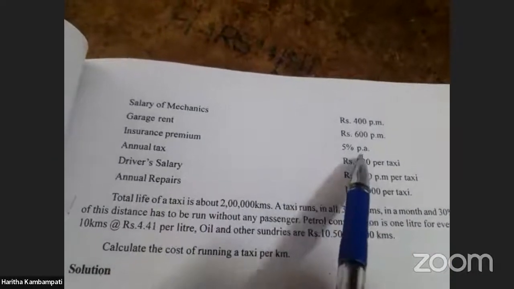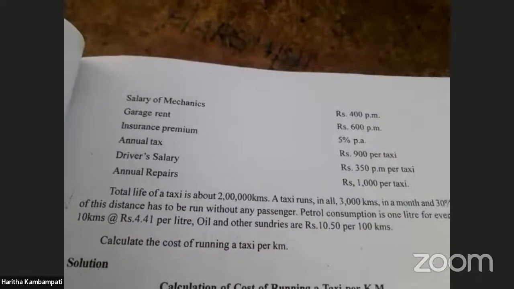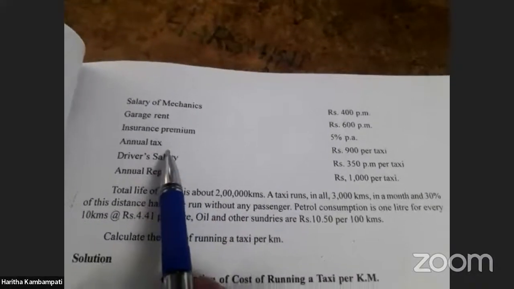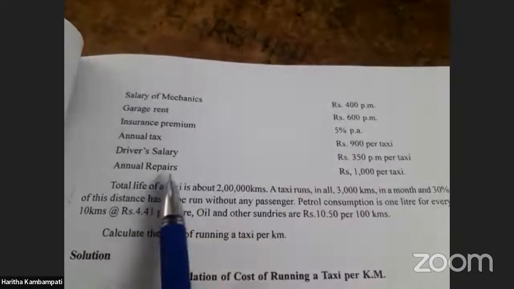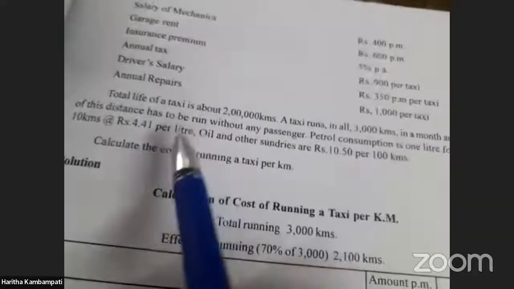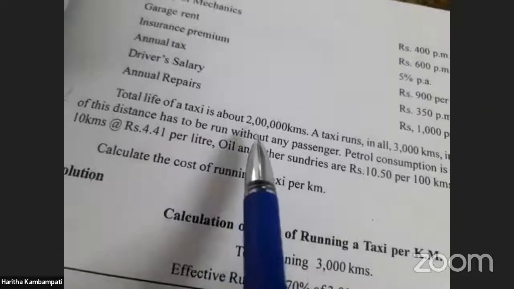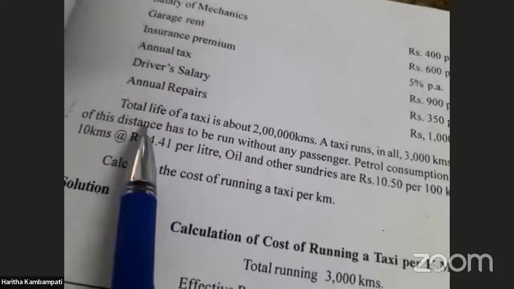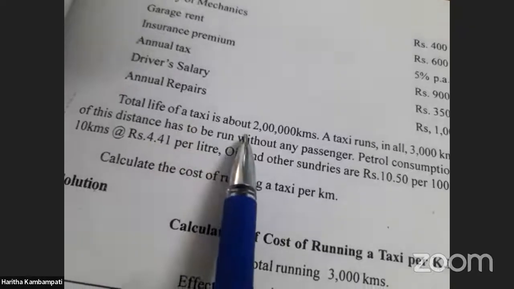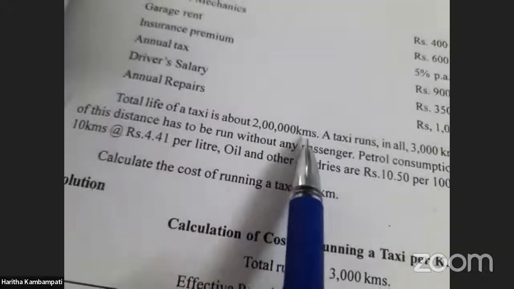Insurance premium, annual taxes, driver's salary, annual repairs. In order to calculate the total passenger kilometers, indirectly given, the total life of taxi is about 2 lakh kilometers.